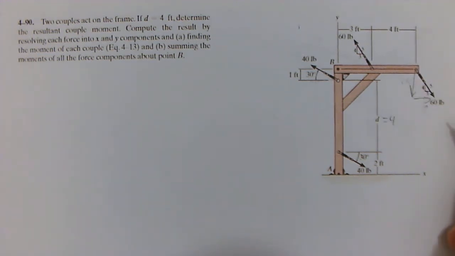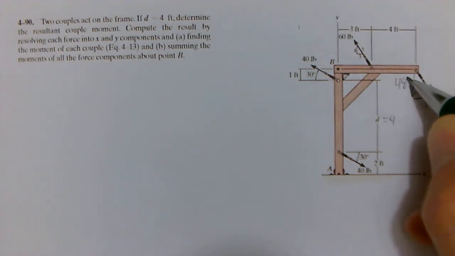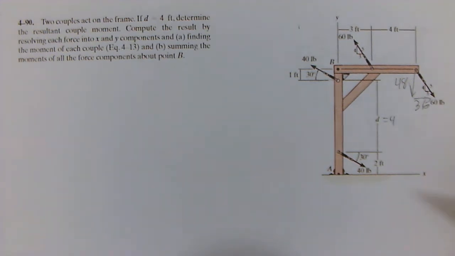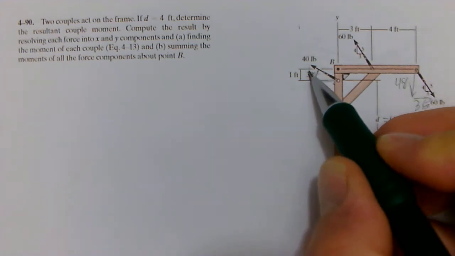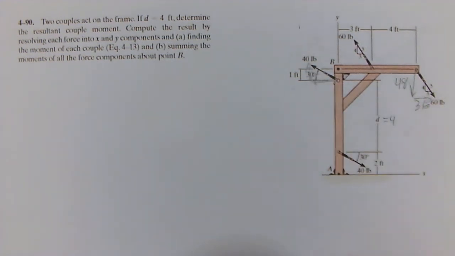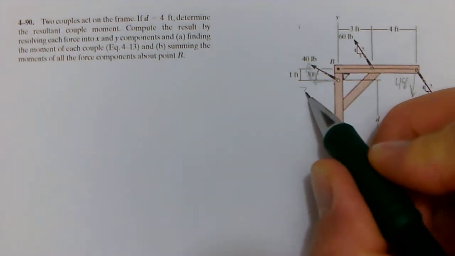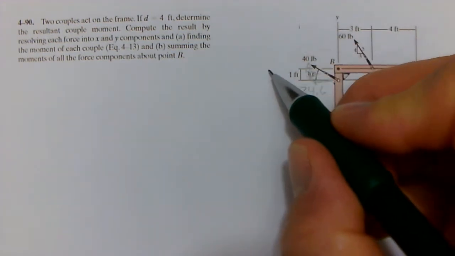Here we have a 60. We have a 3, 4, 5 triangle. So 60 divided by 5 is 12. 12 times 4 is 48. And 12 times 3 is 36. I'm looking at this 30-degree angle. So the bottom is going to be the cosine of 30 times 40, which is 34.6. And the side is going to be the sine of 30 times 40, which is 20.